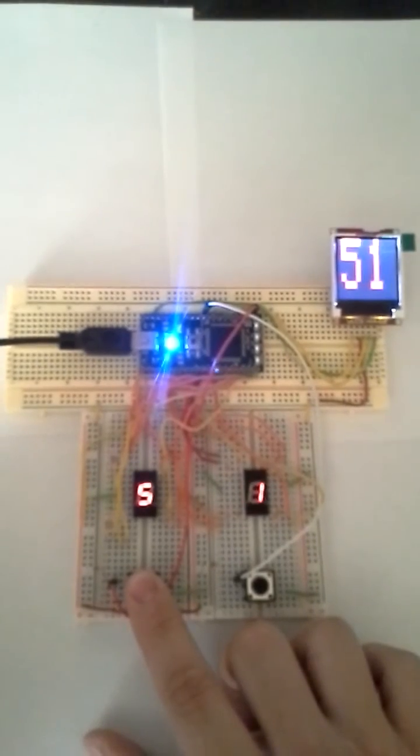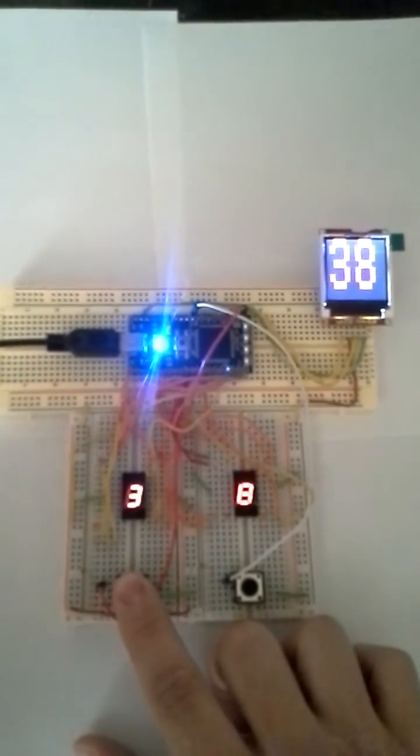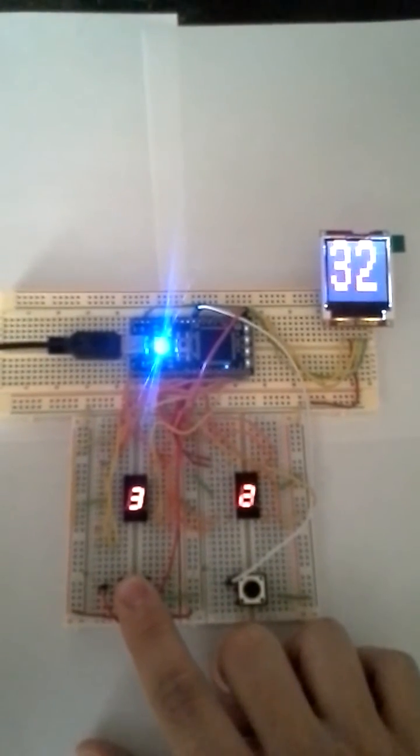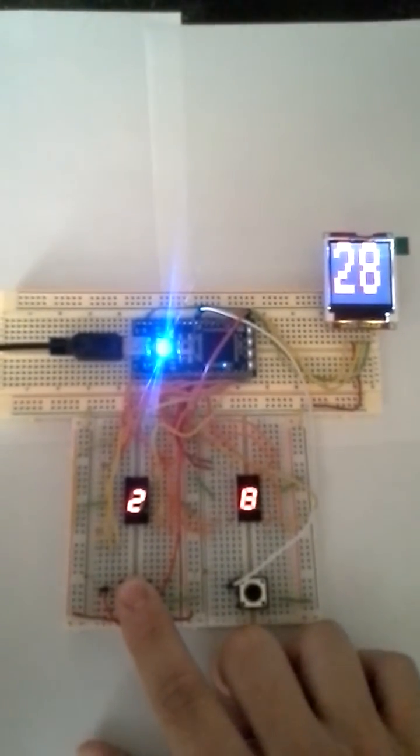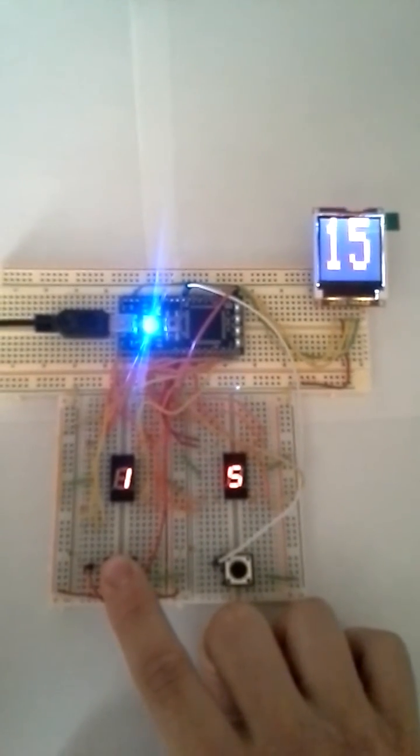I basically used the BusOut class, which allowed me to write bytes, all 8 bits, to the 7-segment displays, which was cool.